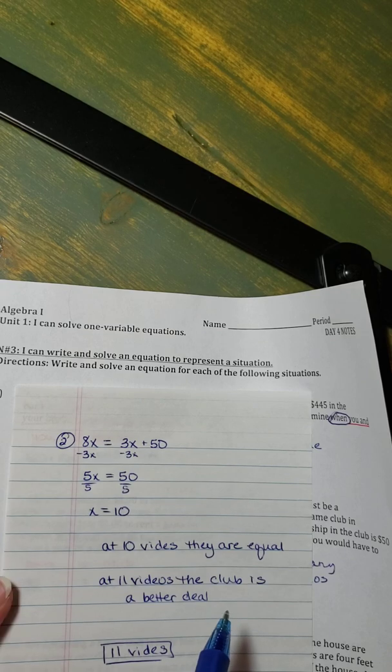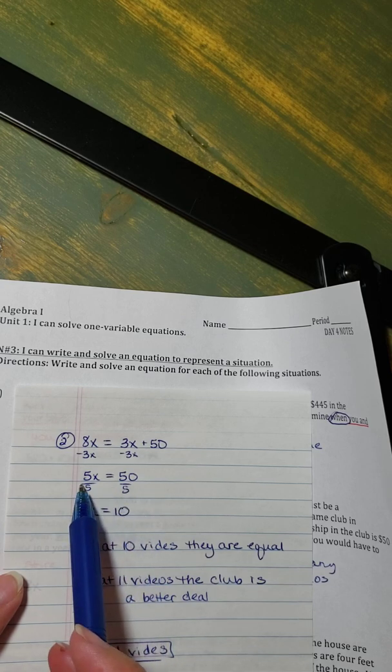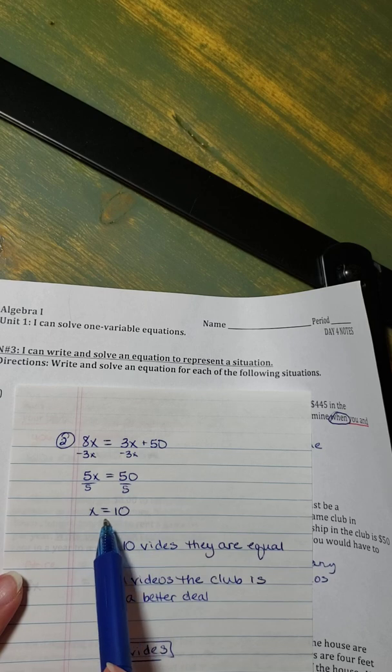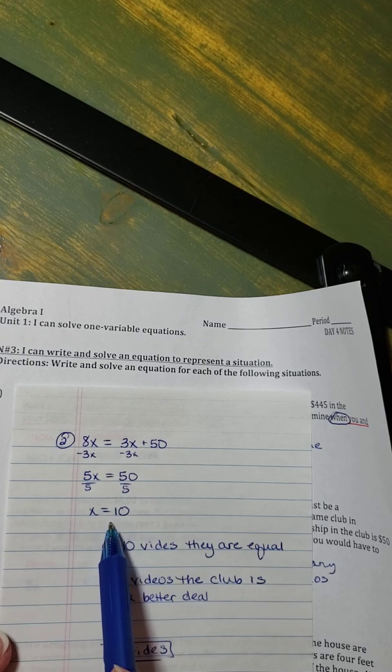So here's our equation. I need to move all my x's to the left, so I subtracted. There's no other constants to move, so we divide by 5. We get x is 10. Now that's when the two stores, the video club and just the straight video store, are equal in price.